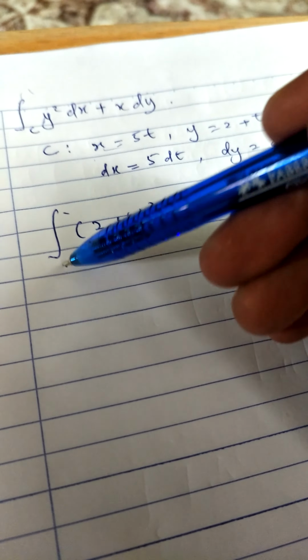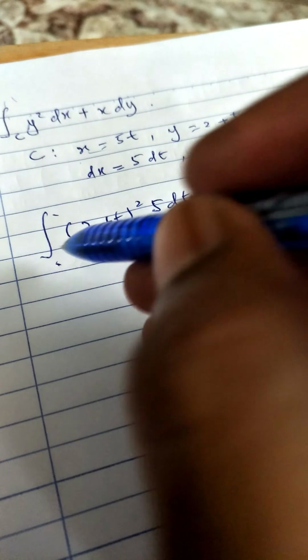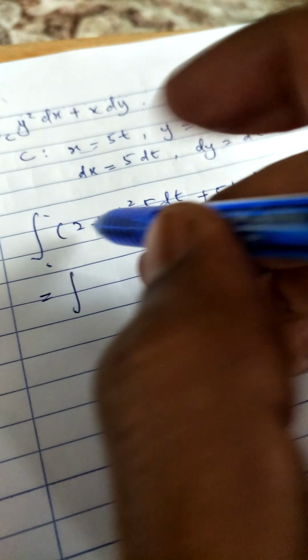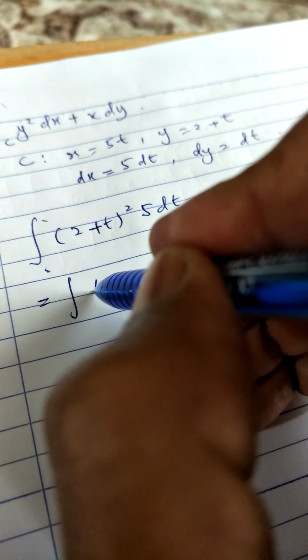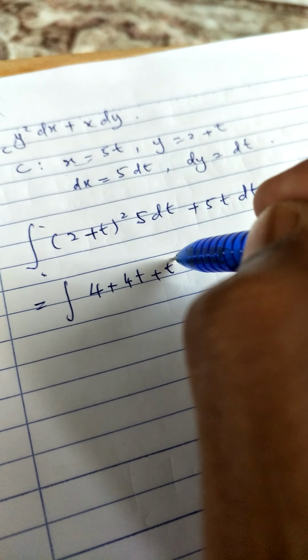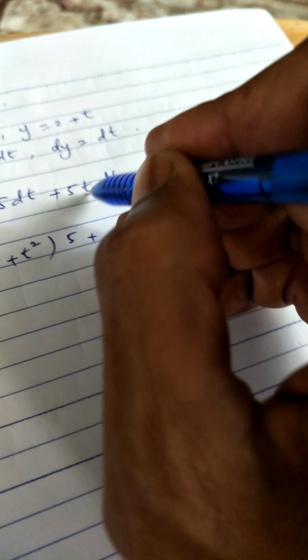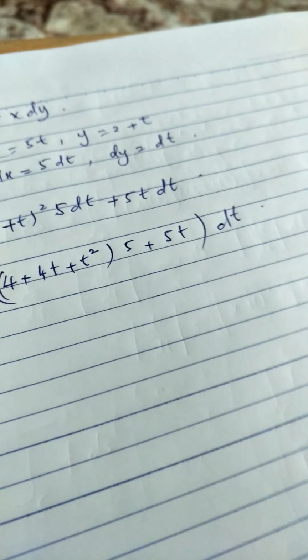What about the limit? I'll explain the limit a little bit later. Now let me simplify this. So we have the integral of, what is this? This is 4 plus 4t plus t squared times 5, plus 5t, and everything with dt.